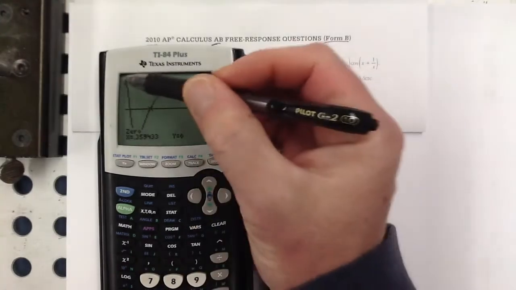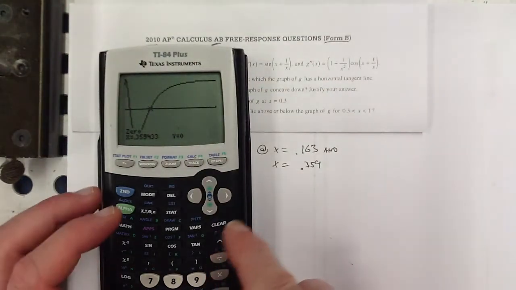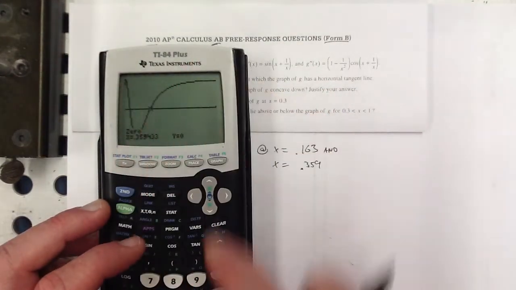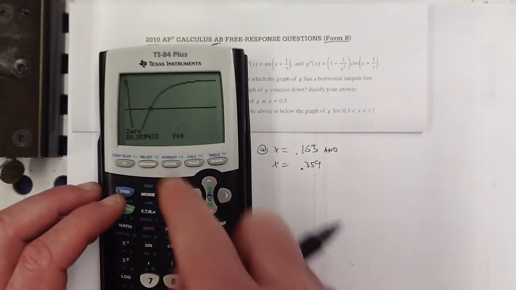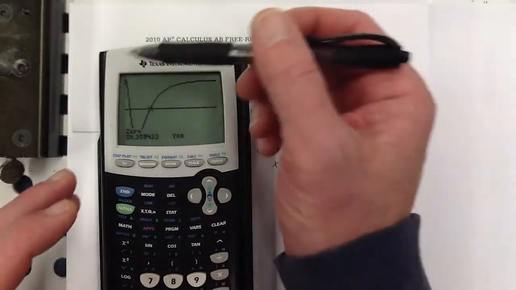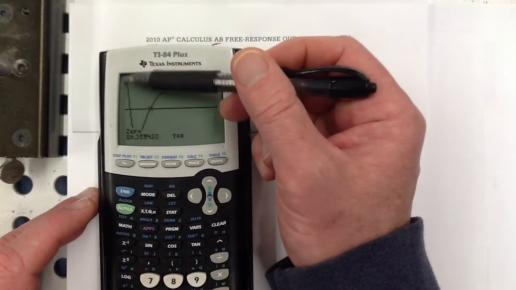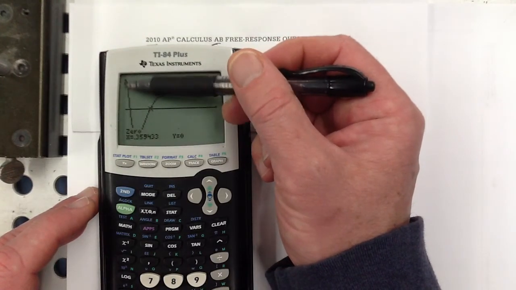So let's see, it looks like it's hard to tell what's going on there in the graph, right at the top. So let me do it both ways. One way would be to find the maximum here and the minimum here, and then that's your interval of concave down because it's decreasing there.